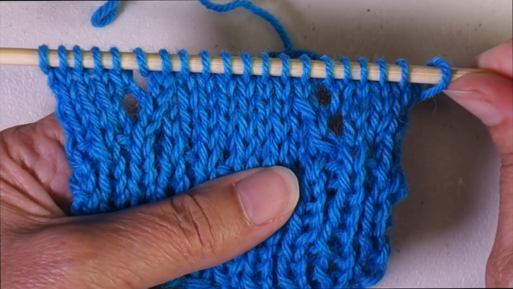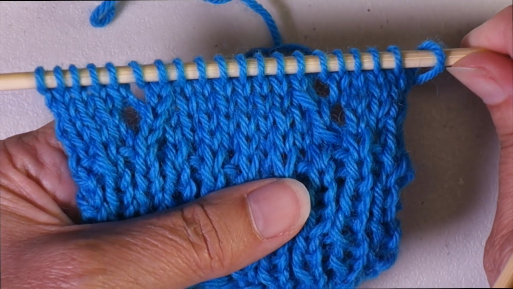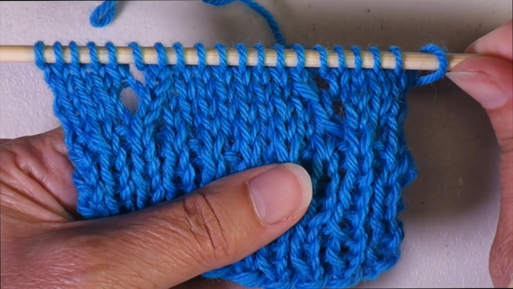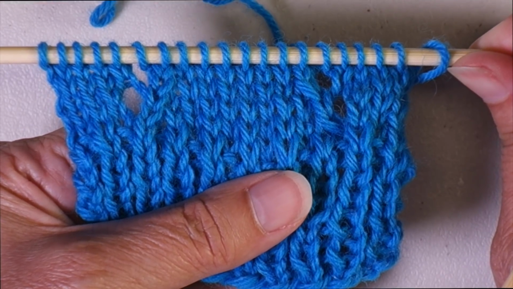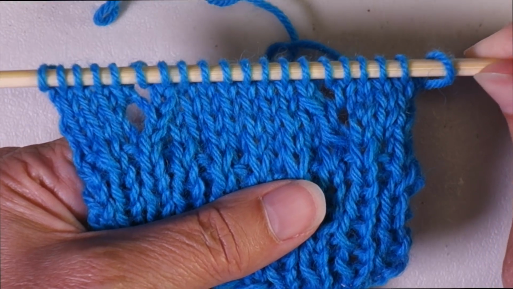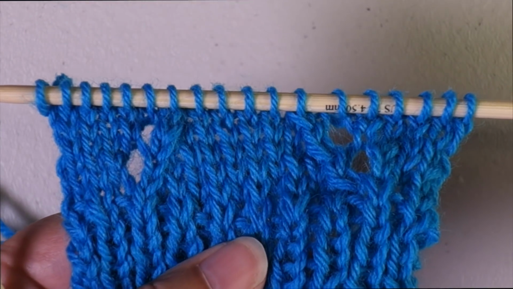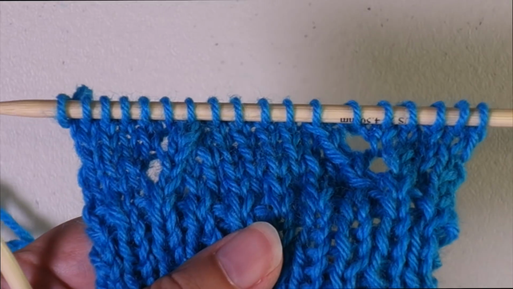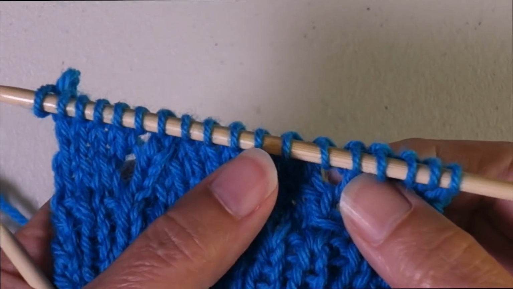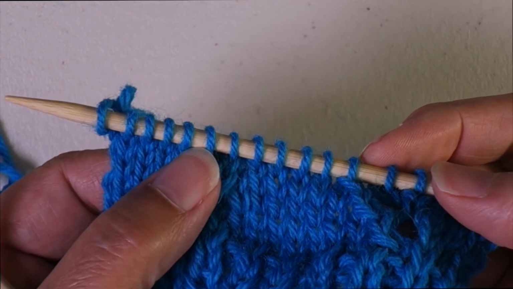So I'm going to show you what you can do if you forget to do the yarn over. In this row I'm just going to work the decreases and I'm going to forget to do the yarn overs. So I've gotten done with the row, and maybe I go back and count my stitches and realize I'm too short, and I realize, oh, I forgot to do my yarn overs.